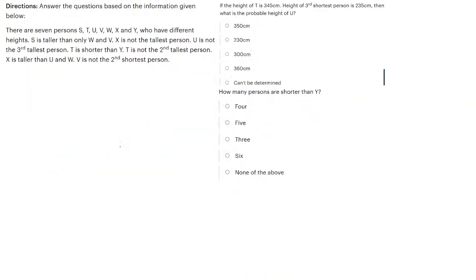There are 7 persons who have different heights. So, 1, 2, 3, 4, 5, 6, 7. S is taller than only 2, W and V. Obviously, S is here. Now, W and V, here is some confusion. Either W and V here or V, W here. X is not the tallest person. U is not the third tallest person.